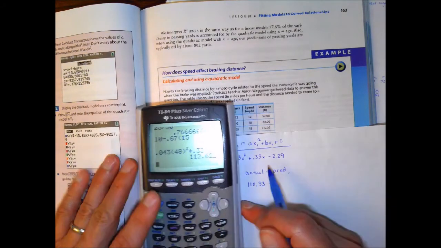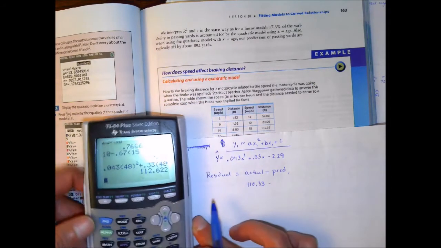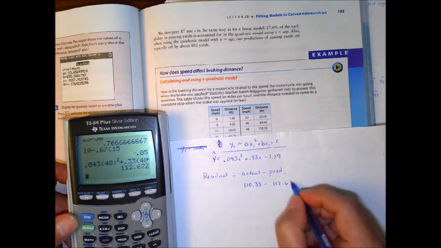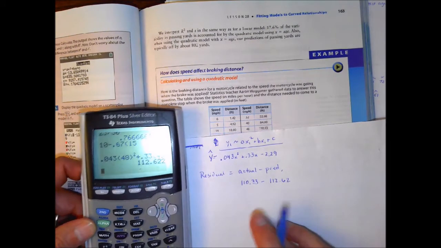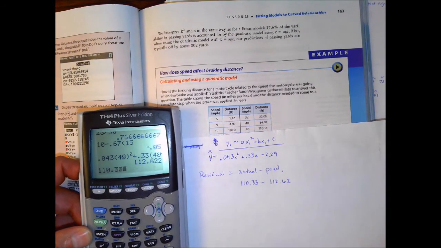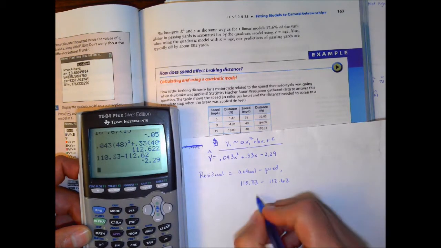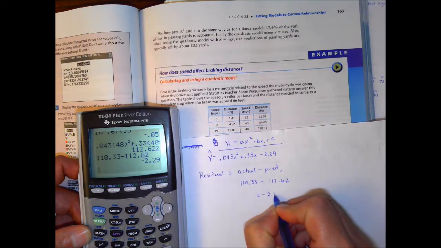Okay, when I plug it in there, I get around that number right there, so about 112.62. Okay, so if I subtract those, I get a residual of negative 2.29.